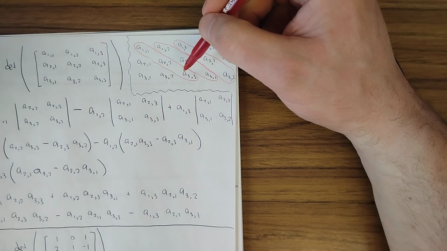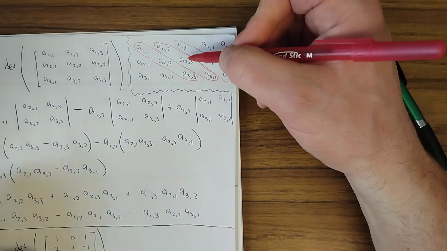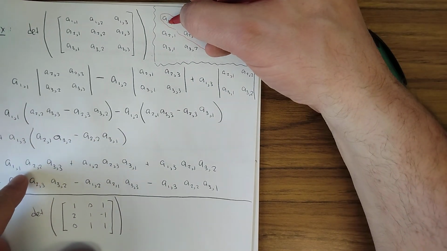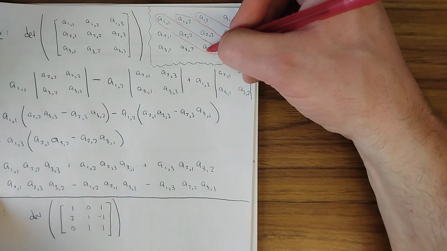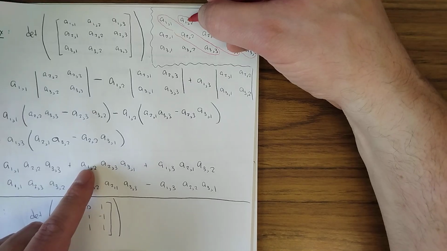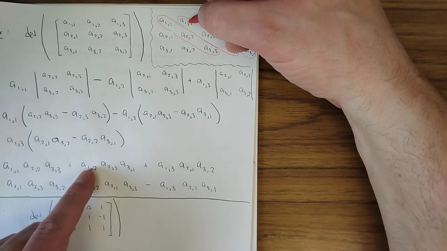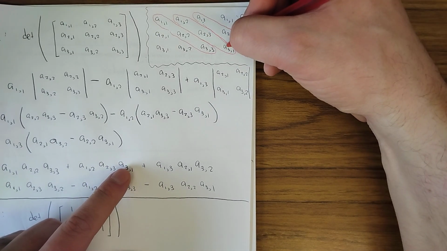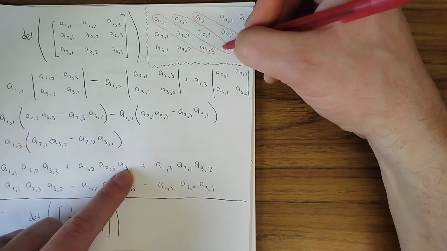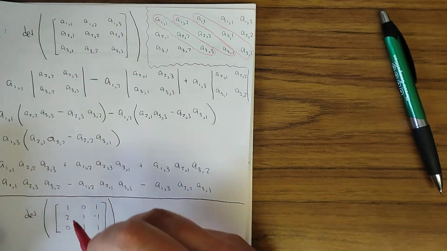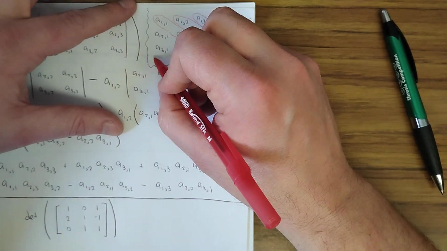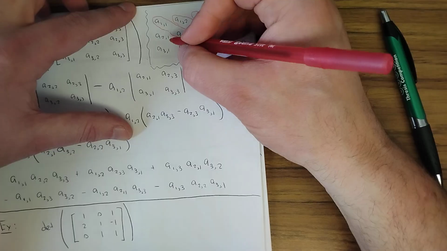These give me my positive terms. So this times this times this. So for example, here I've got an A11, A22, A33. That's this. And then I've got a A12, A23, A31. That's this. And then this is this. And then I have my negative terms. And I get those by going up, up, up.